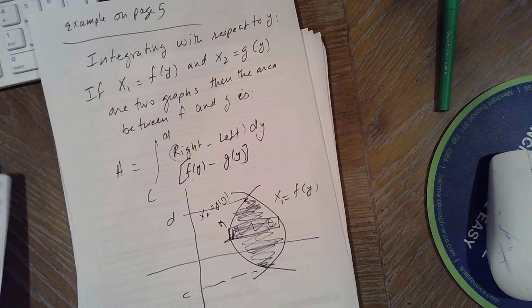y squared equals x, or x equals y squared. So at 0 it's 0, when y is 1 x is 1, when y is negative 1 x is 1, when y is 2 x is 4, when y is negative 2 x is also 4.